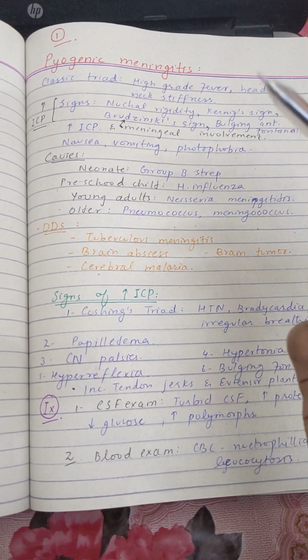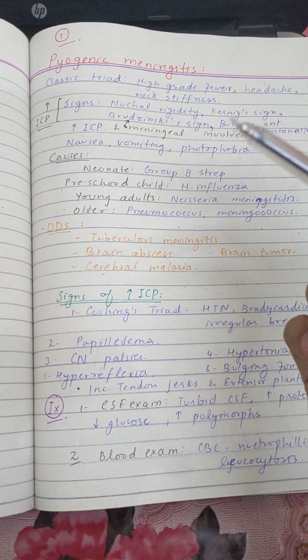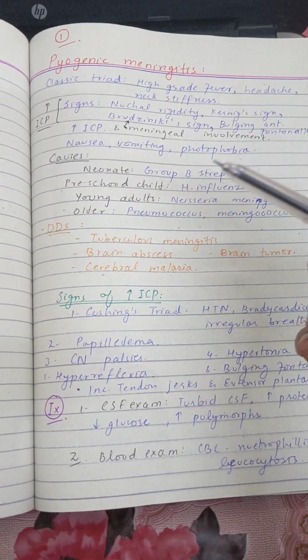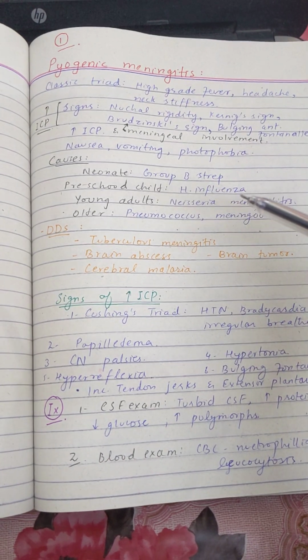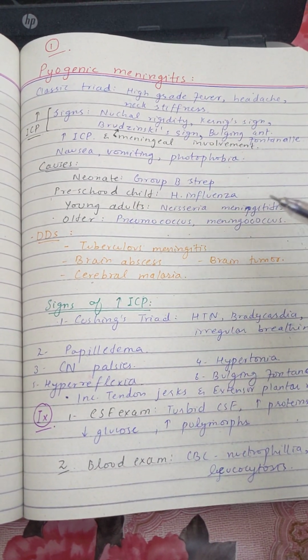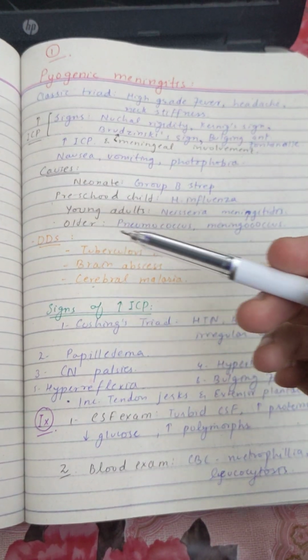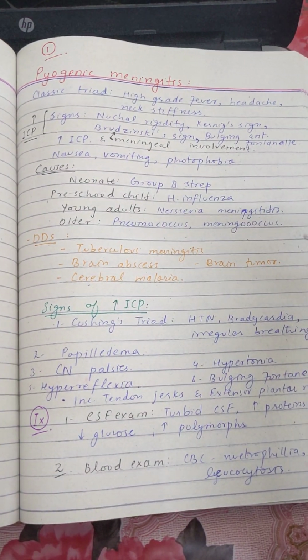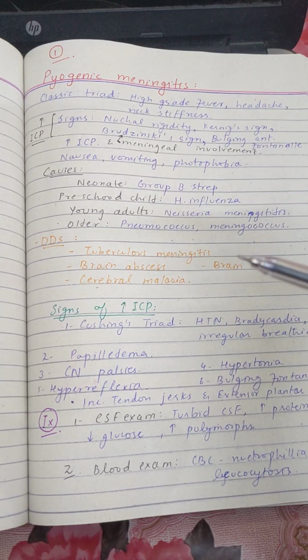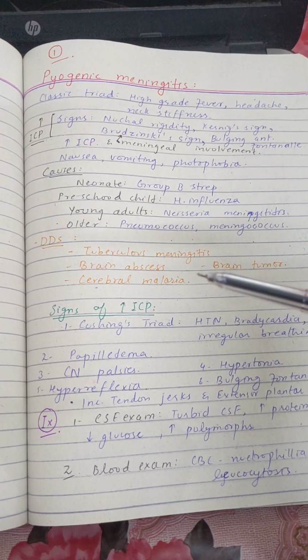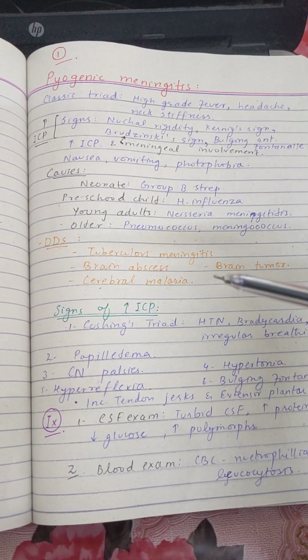Okay, so what are the causes of pyogenic or bacterial meningitis? In neonates, the most important cause is group B streptococci. In preschool children, it is H. influenzae. In young adults, it is Neisseria meningitidis, and in older individuals, it is pneumococci and meningococci. So what are the differential diagnoses in a child with bacterial meningitis? They are tuberculous meningitis, brain abscess, brain tumor, and cerebral malaria.